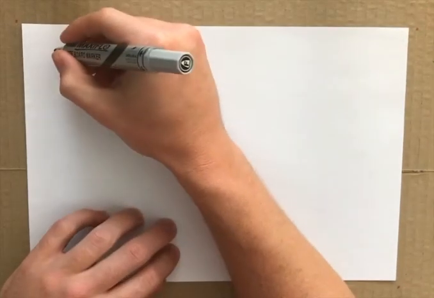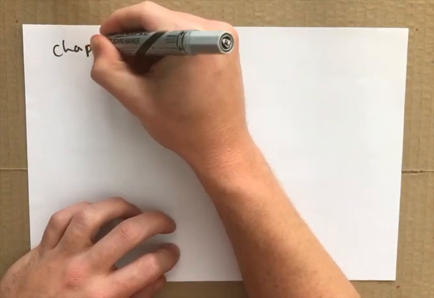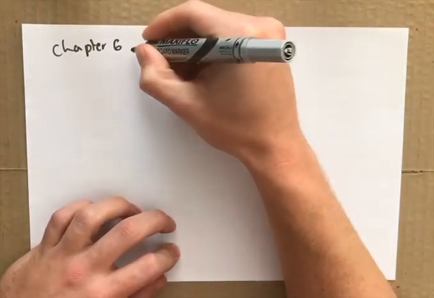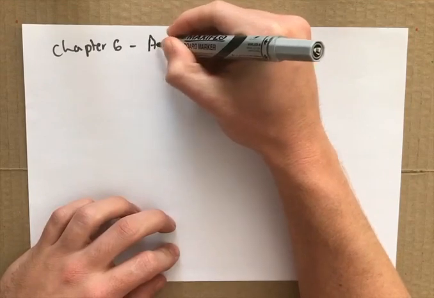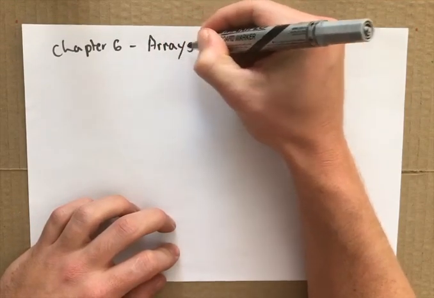Welcome everyone to chapter 6, and this chapter is about arrays. Now the question is, what is an array?